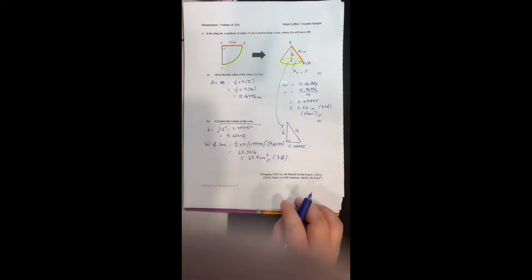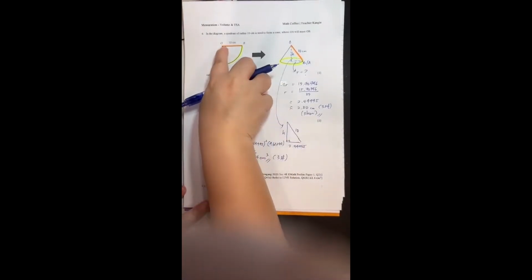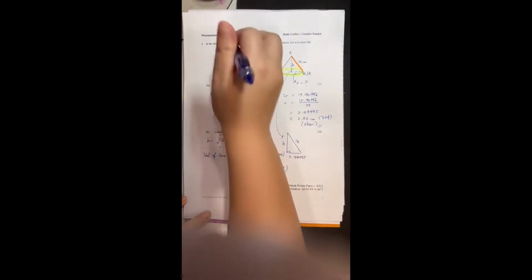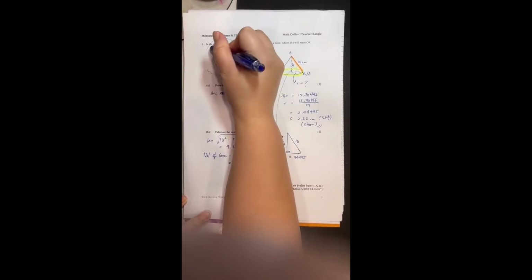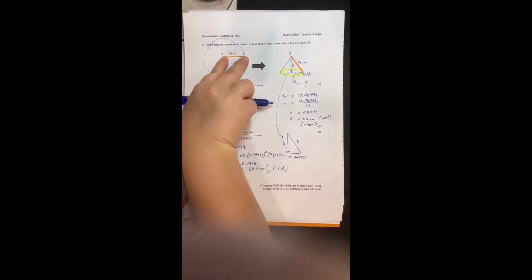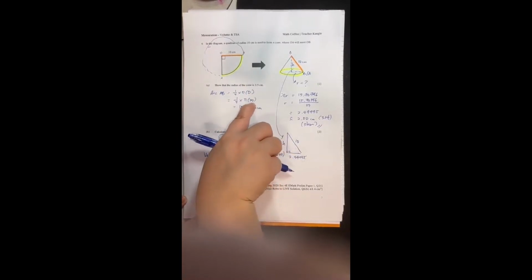For part A, how do you get the 20? See here, this is a quadrant, correct? Ten is my radius, so the diameter is 20. That's how I get 20.